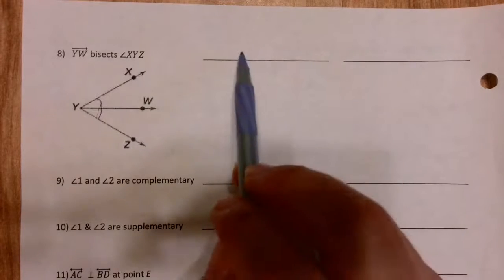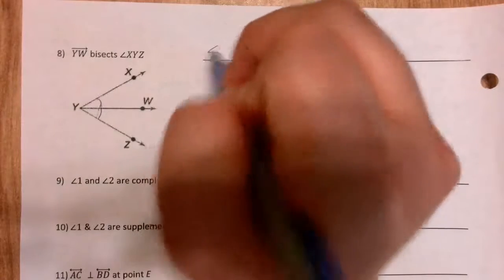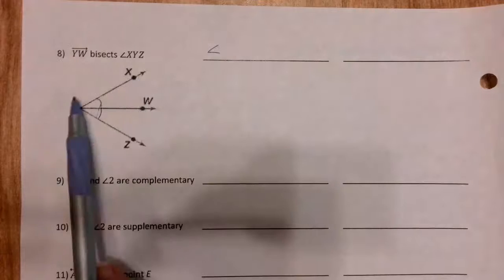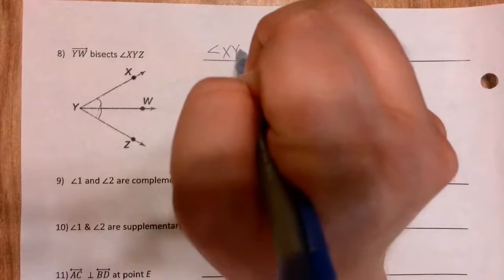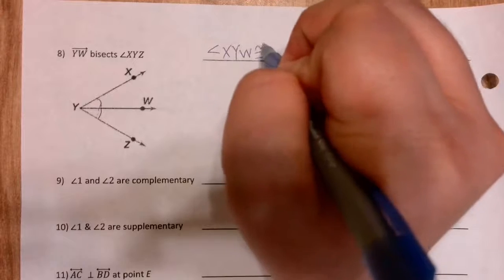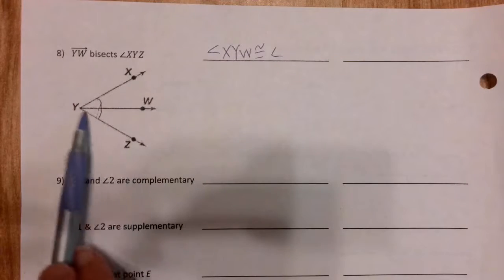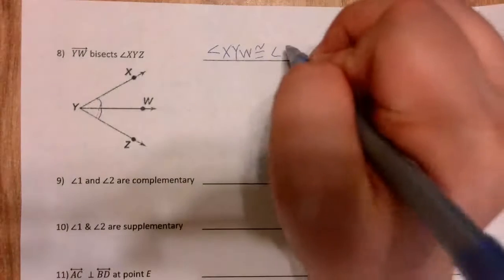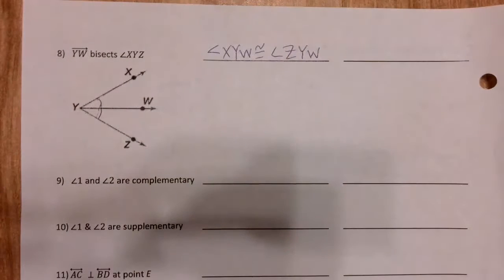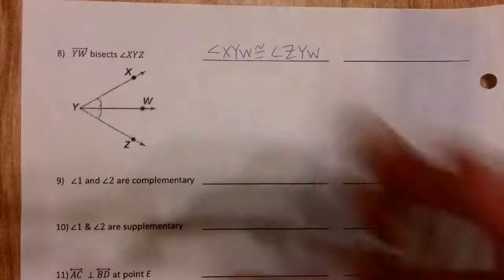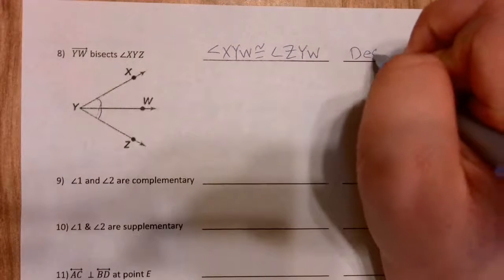So we need to put those congruent pieces here. Angle XYW is congruent to angle ZYW. And you'll see I said, what does bisect mean? That means this is the definition of bisect.